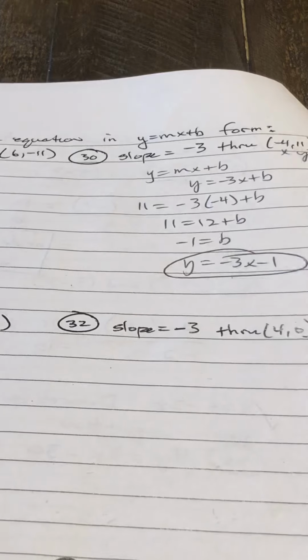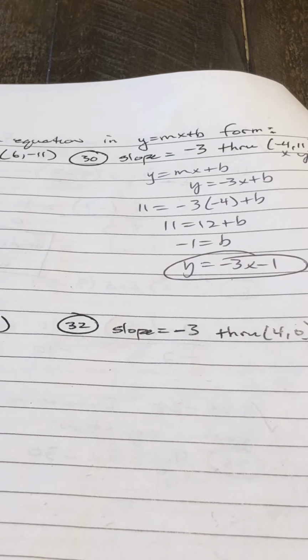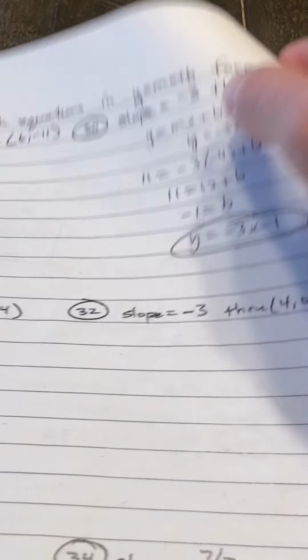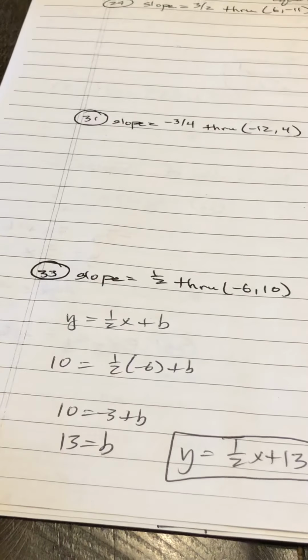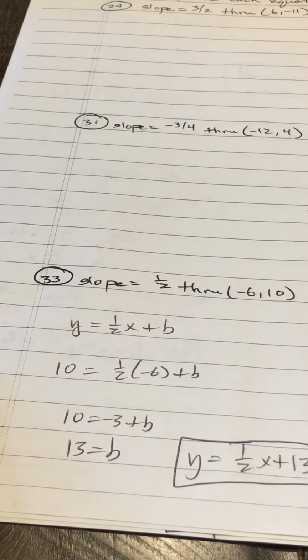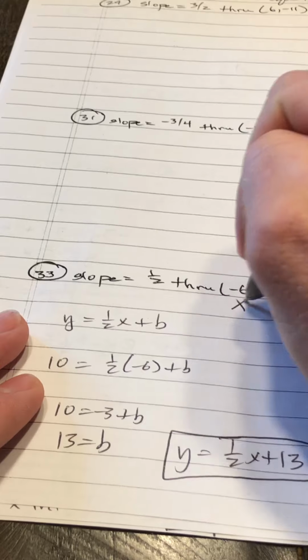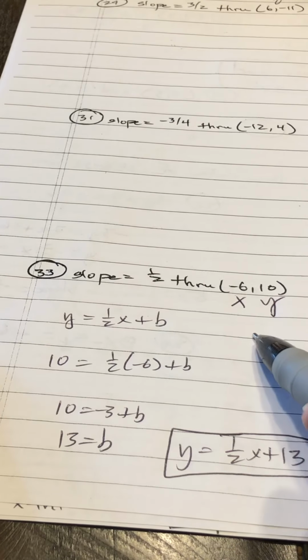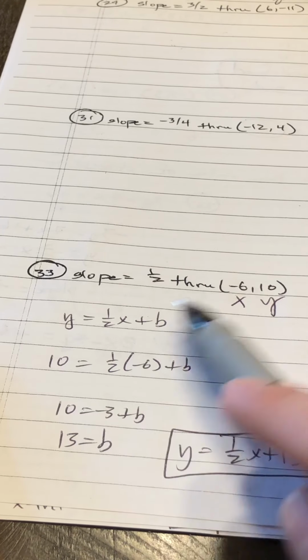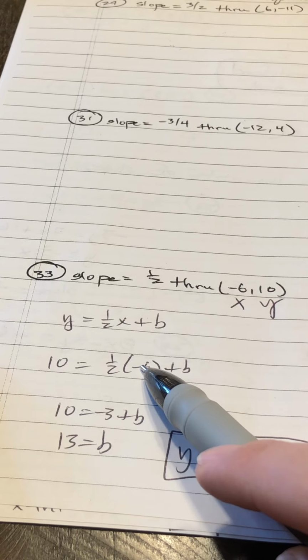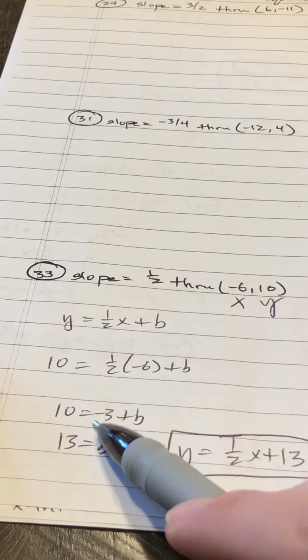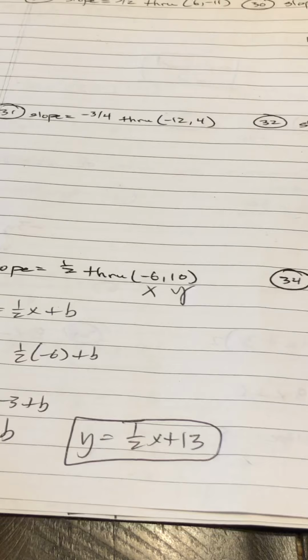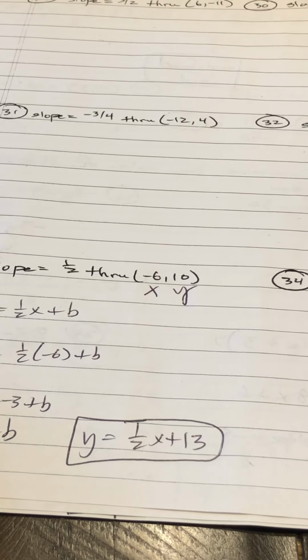All right. Subtract 12 from both sides. Y equals -3x minus 1. All right. Y equals 1/2 x plus b. There's x, there's y. Plug 10 in for y, -6 in for x. Add 3 to both sides. Your y-intercept is 13. Make sure you put it together as one equation.